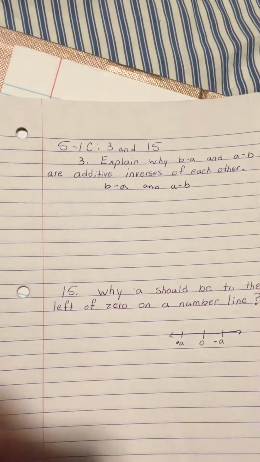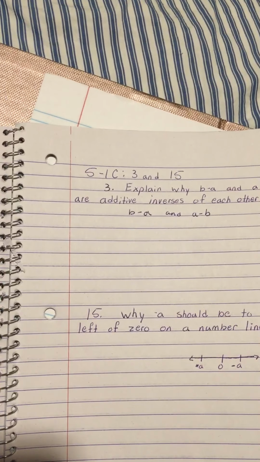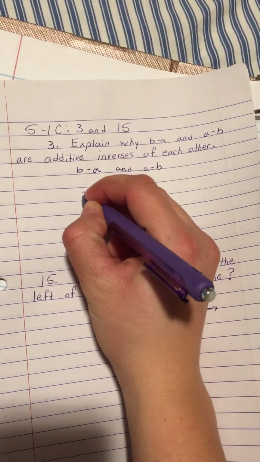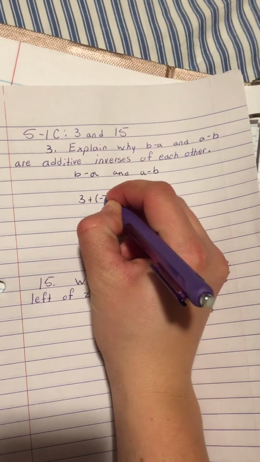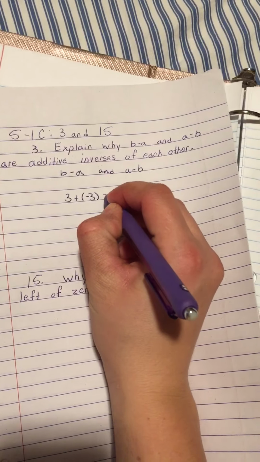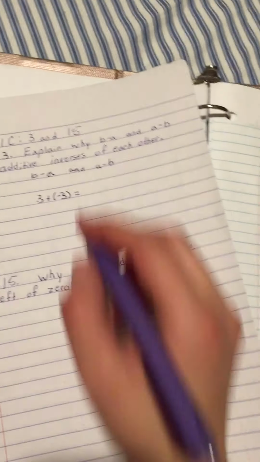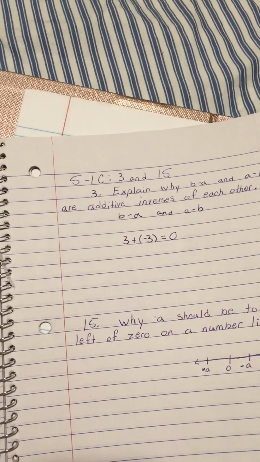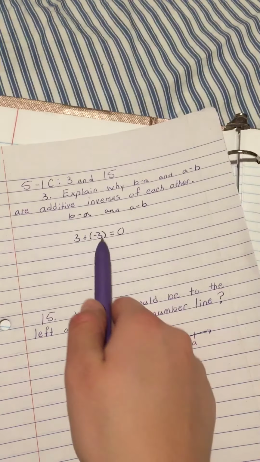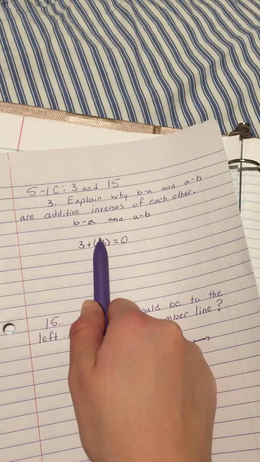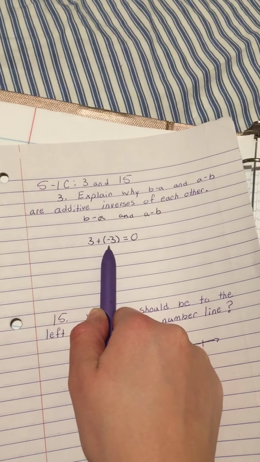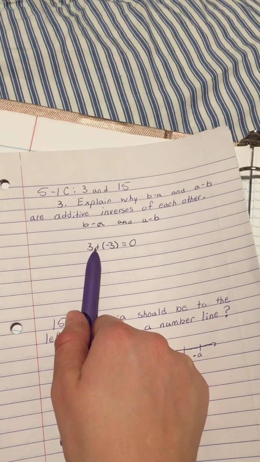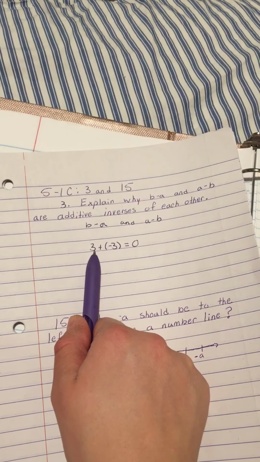So for example, if you had 3 plus negative 3, that would equal 0. And the additive inverse of that is our negative 3 plus our positive 3 here.